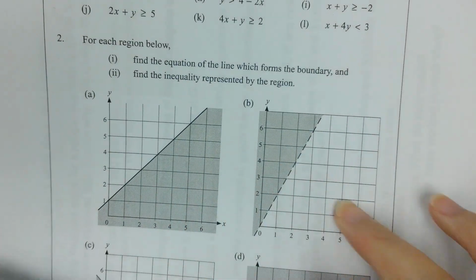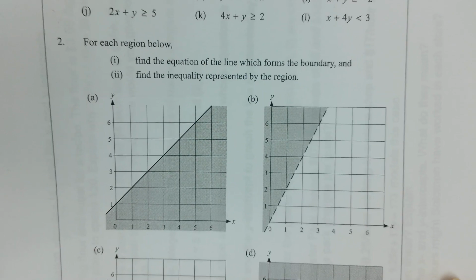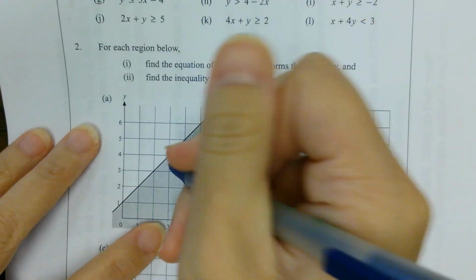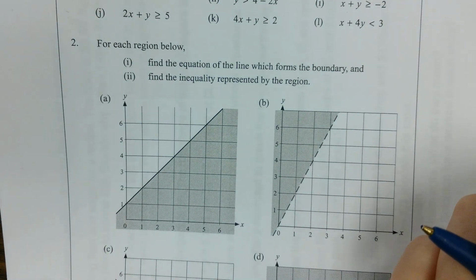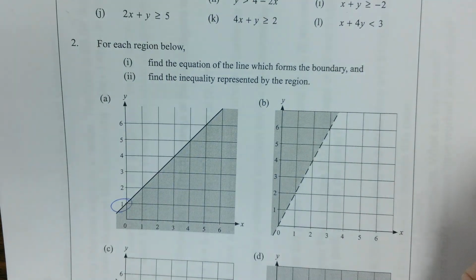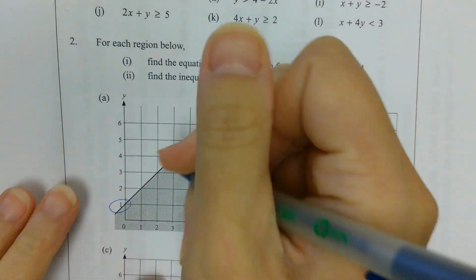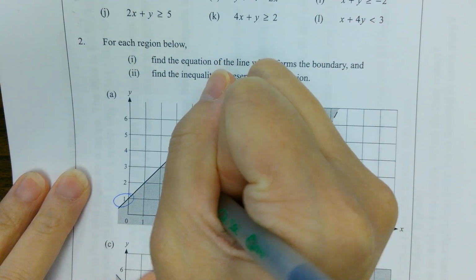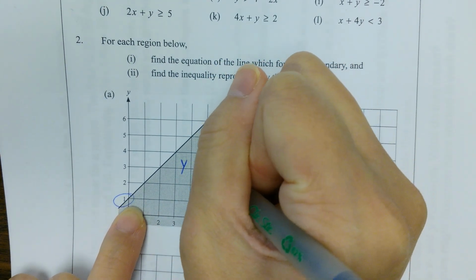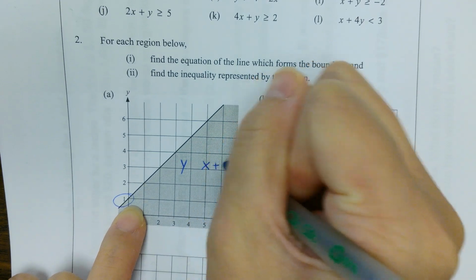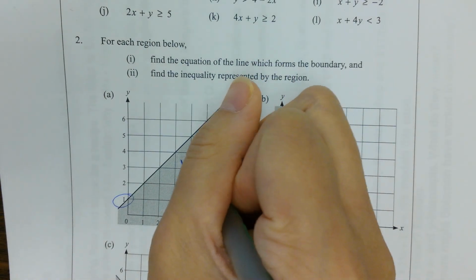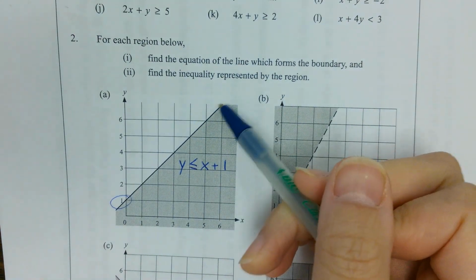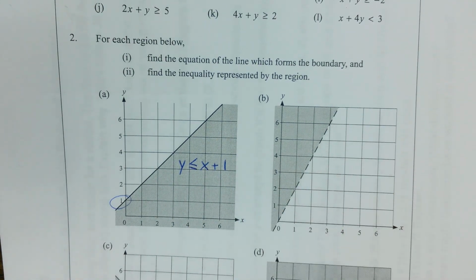What about these ones right here? Given the graph, what is my y-intercept? What's my slope? 1. Alright, so the equation is y equals x plus 1. Since I shaded the bottom part, it's less than or equal to, because it's a solid line and I shaded in the bottom part.